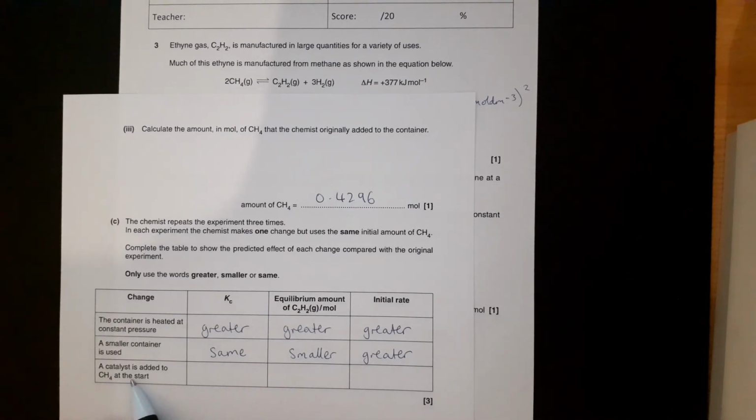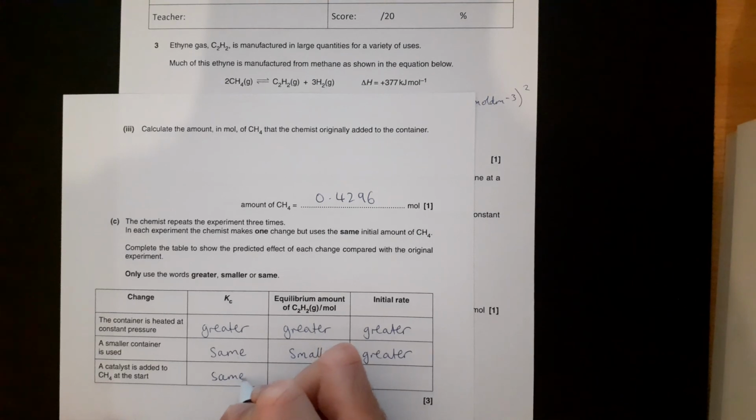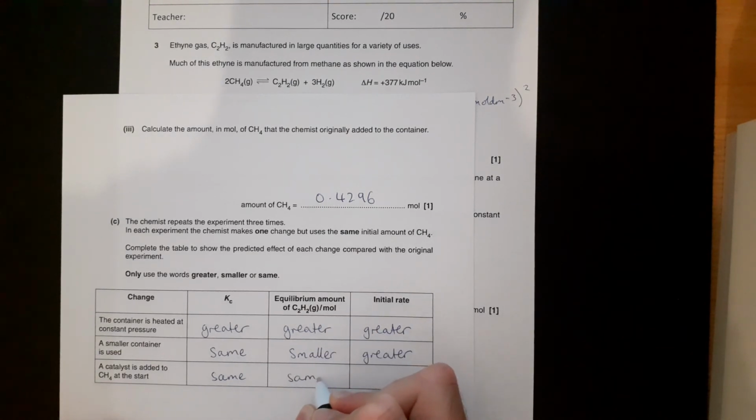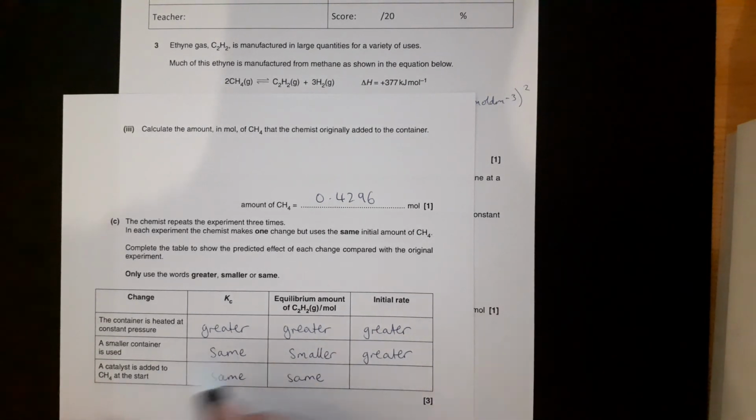Finally, what's going to happen if we use a catalyst? Catalysts don't affect the position of equilibrium at all. So it's definitely not going to affect the value of Kc. It's not going to affect the equilibrium amounts of any of the chemicals. But if we use a catalyst, it is going to increase the rate. That's going to be greater.